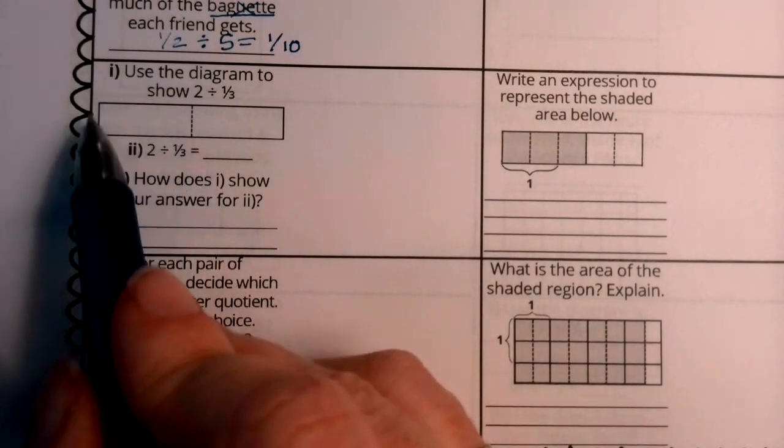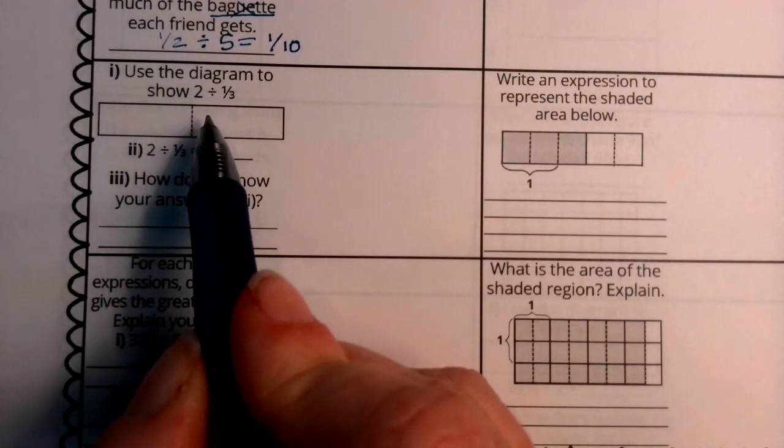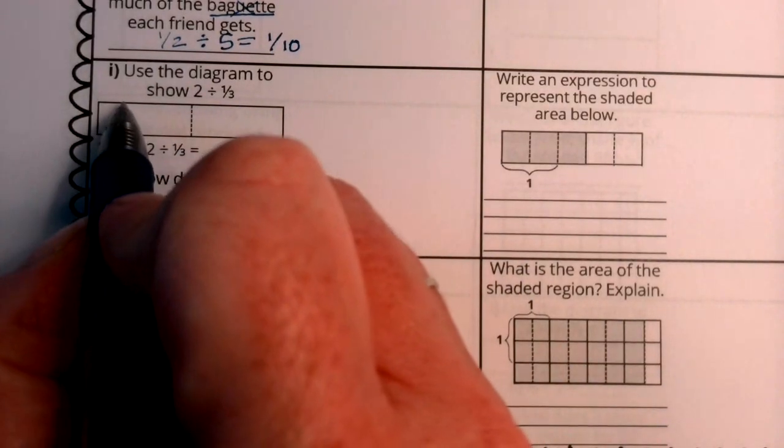Use the diagram to show 2 being divided into 1/3 portions, right? We're going to give the answer, and we're going to talk about how our answer really shows what is happening when we do this question. So here with the diagram, I have 2, and I want to break that into 1/3 portions.